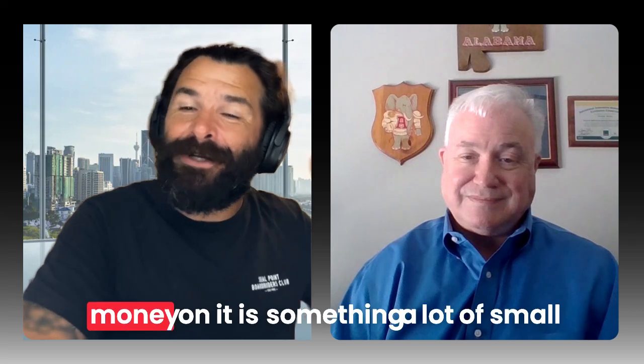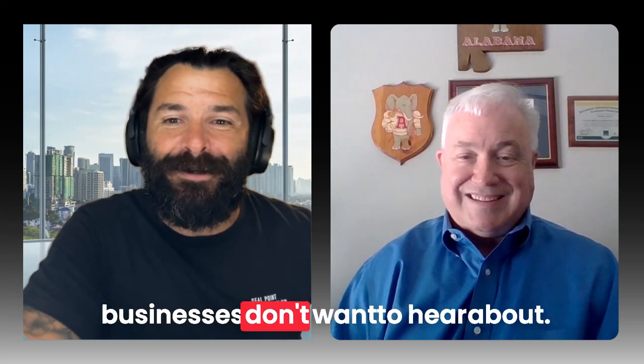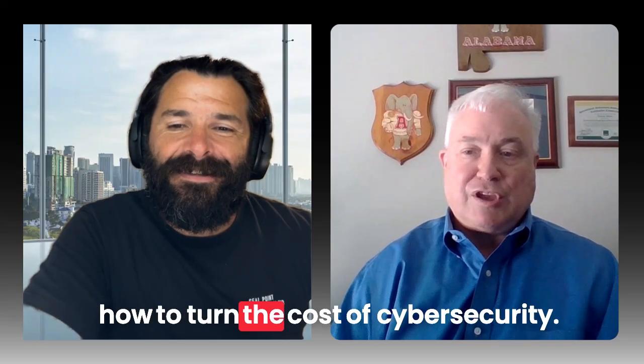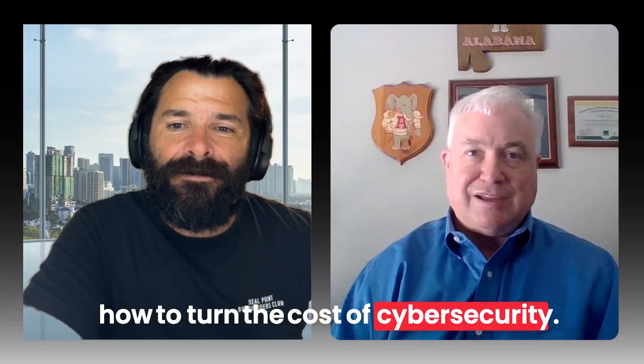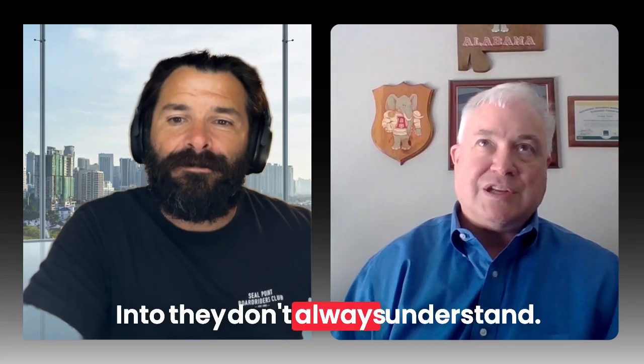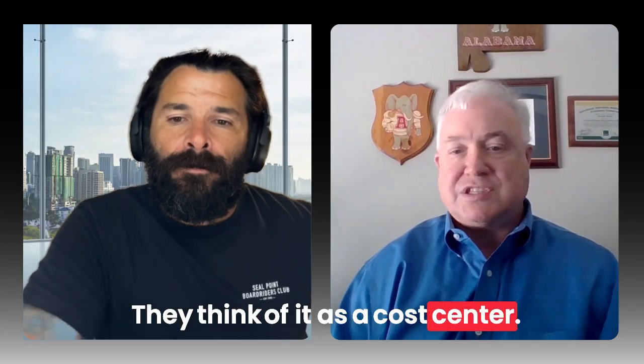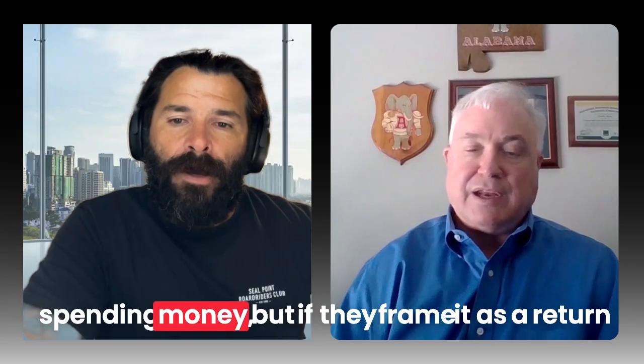Yeah, exactly. Risk management and spending money on it is something a lot of small businesses don't want to hear about. I mean, if leadership can understand how to turn the cost of cybersecurity into something they don't always understand. They think of it as a cost center. Again, they're spending money.